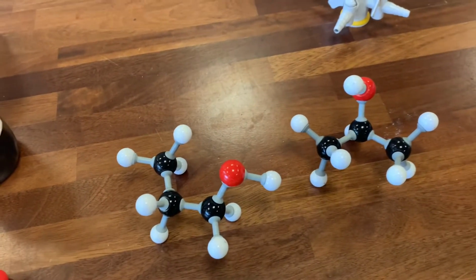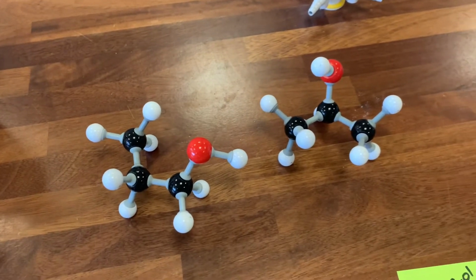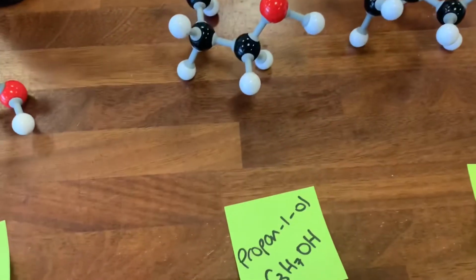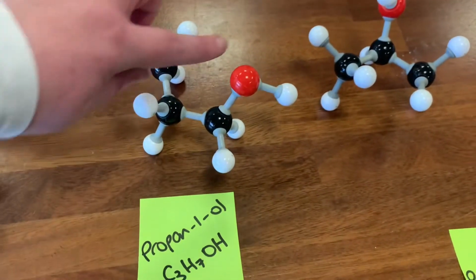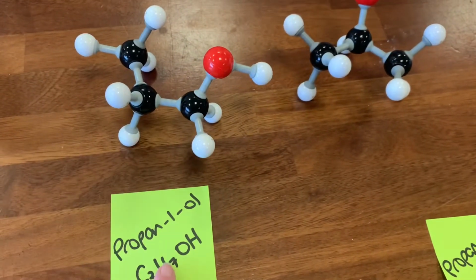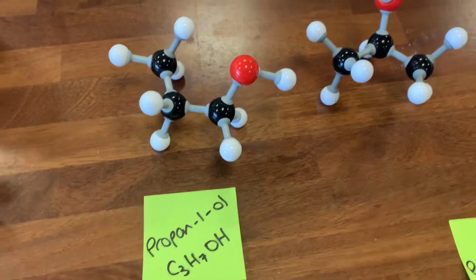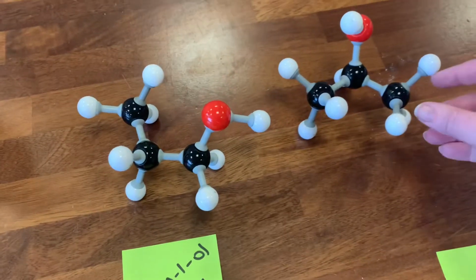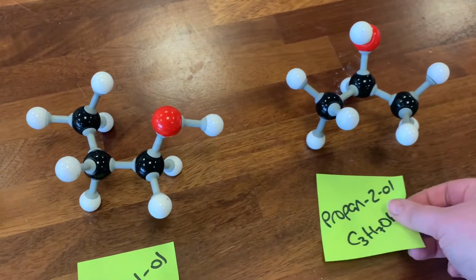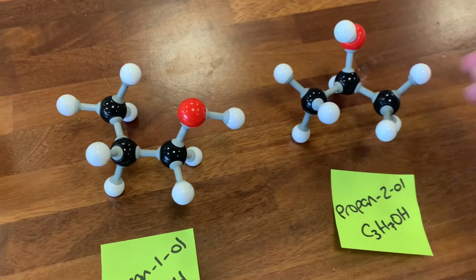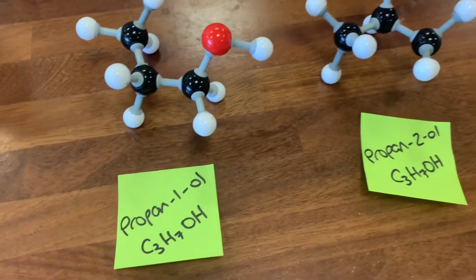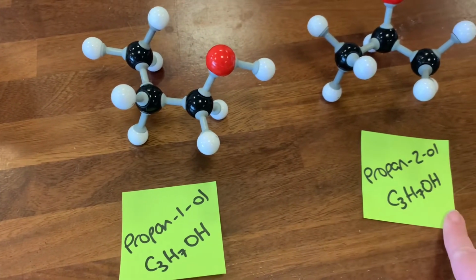So they're both called propanol, but so that we know which one is which, we call this one propan-1-ol because the OH group's on the first carbon. That's where the propan-1-ol comes from. And then this one is propan-2-ol because the OH group is on the second carbon of the chain. So the molecular formula is the same for both.